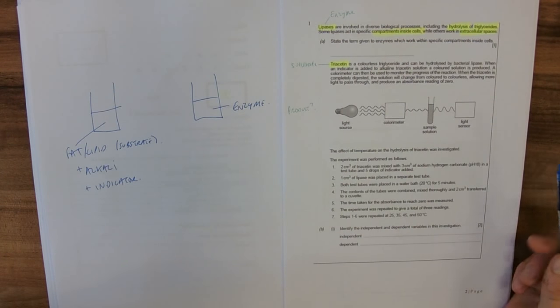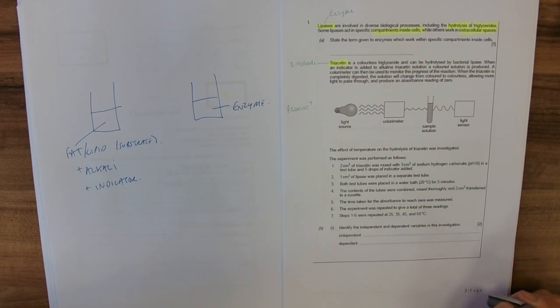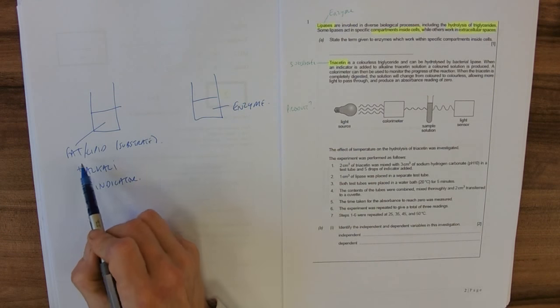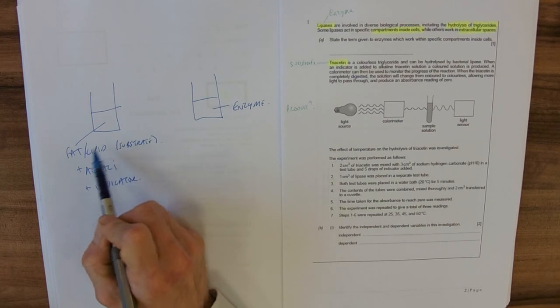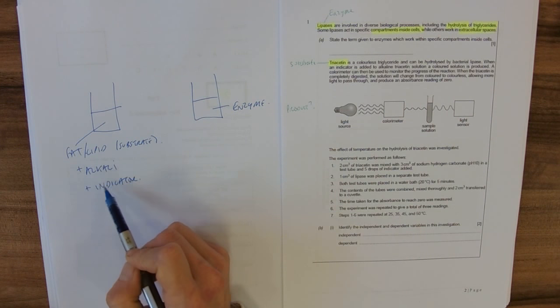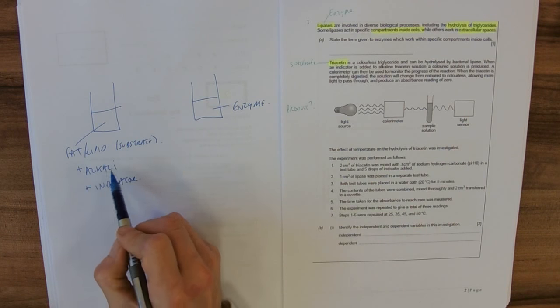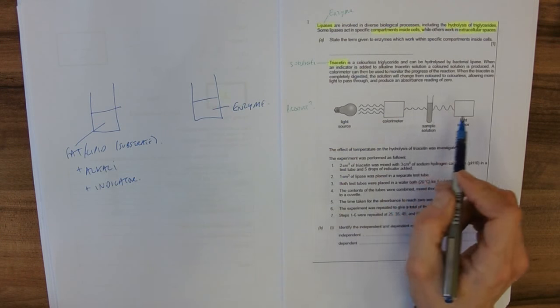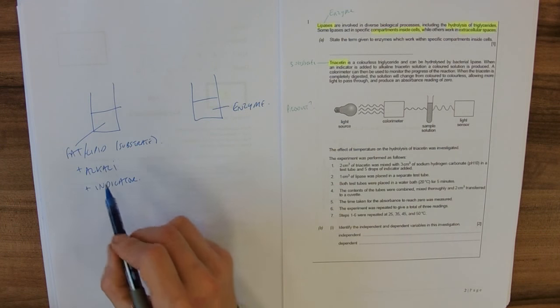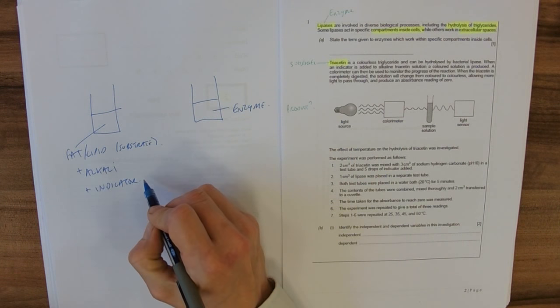This experiment is similar to the lipase experiment you did in the lab. Essentially you've got the substrate, which is a lipid, plus an alkali plus an indicator, and this alkali makes it a coloured solution. It doesn't even tell you which colour it is. So this makes it a colour.